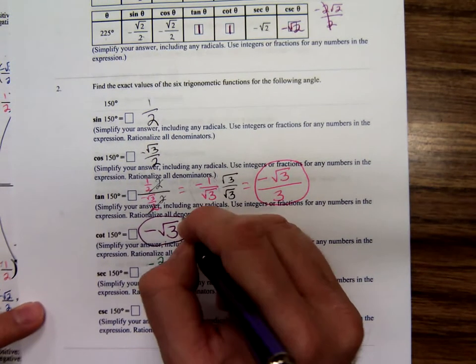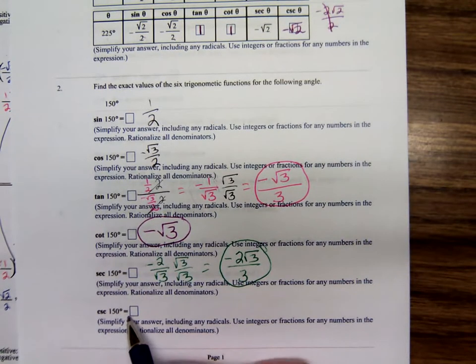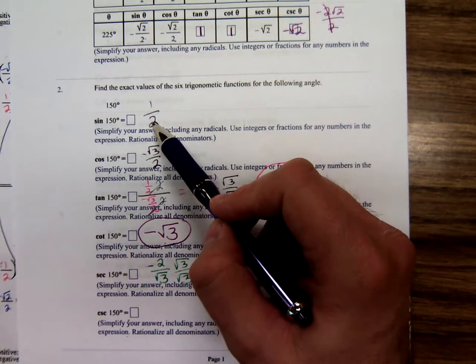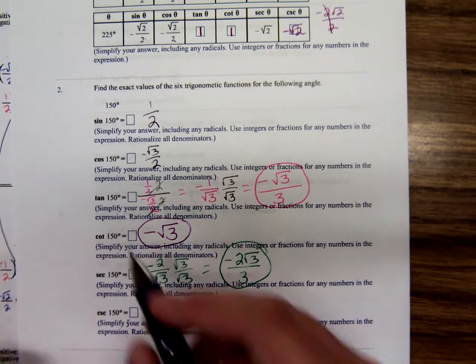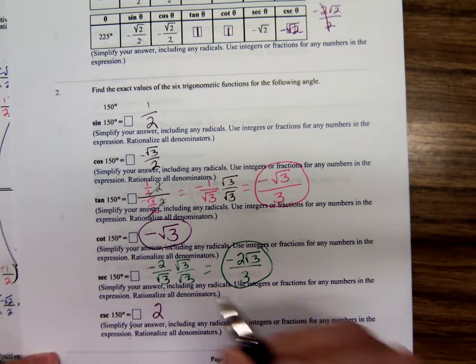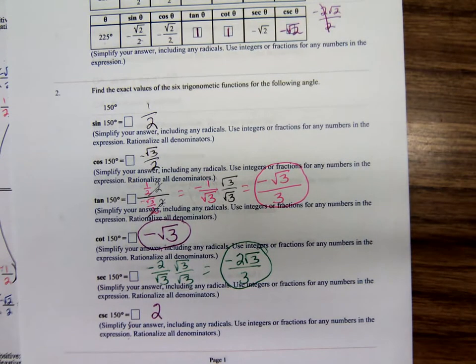And cosecant is the reciprocal of sine. So just flip sine 150 degrees. Now that's easy. Flipping 1/2, you're just going to get a 2. Okay, this is some unit circle trigonometry.